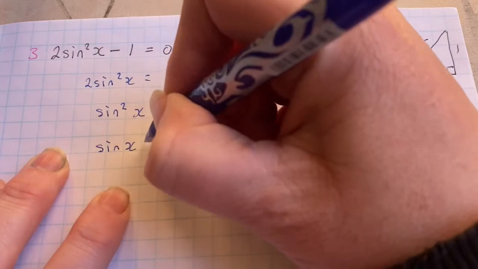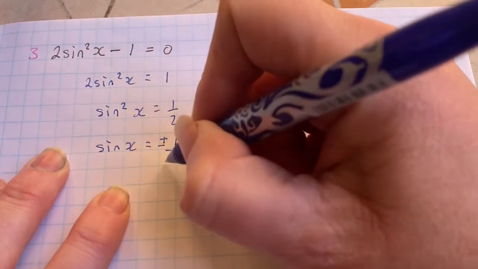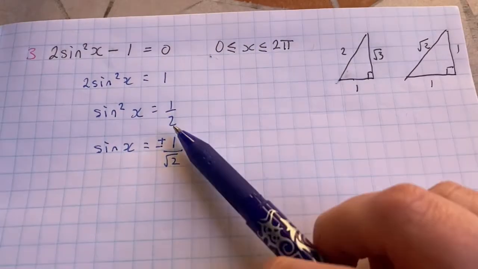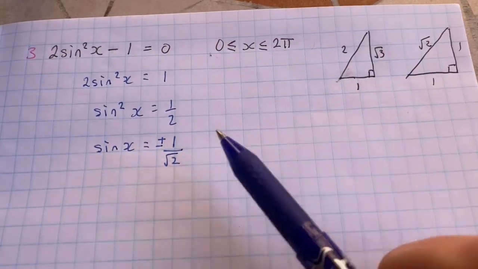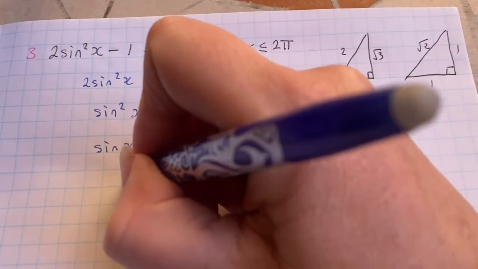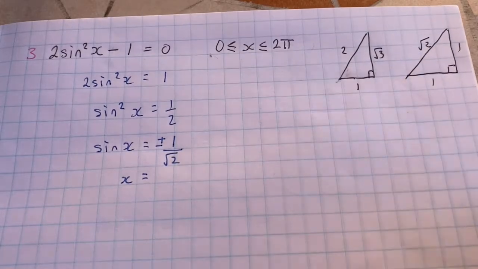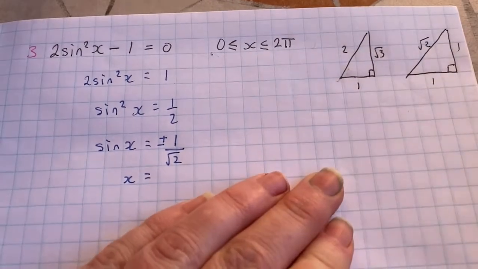So sine x equals plus or minus the square root of 1 over the square root of 2. So positive or negative 1 on root 2. Okay, let's find our principal solution. So the first one is from this triangle. Now let's just put the angles into these.